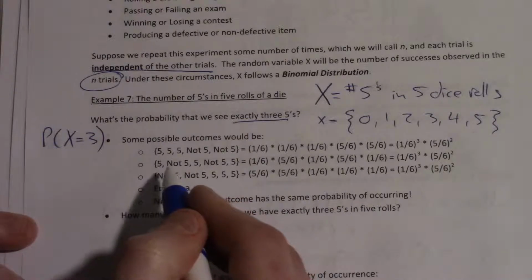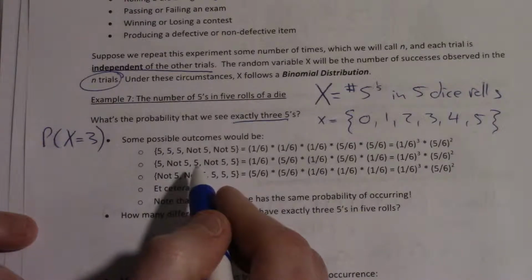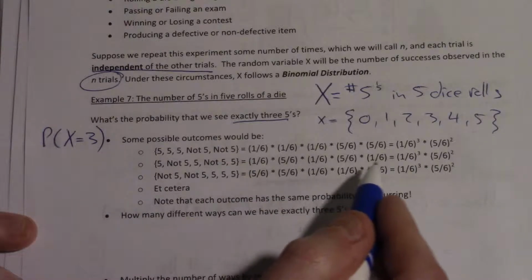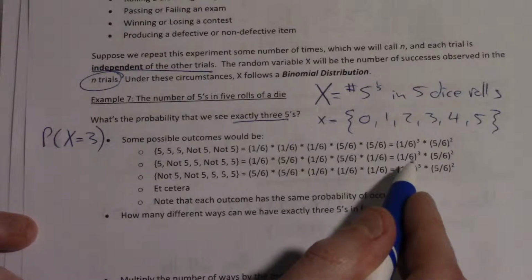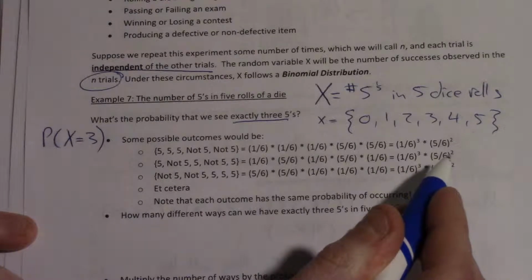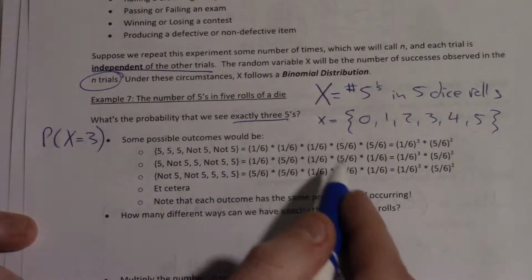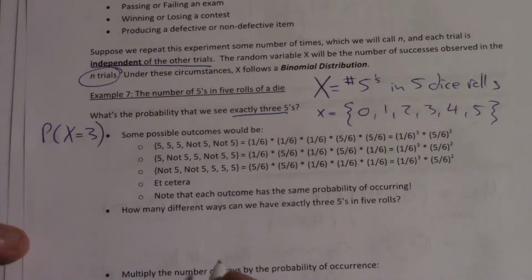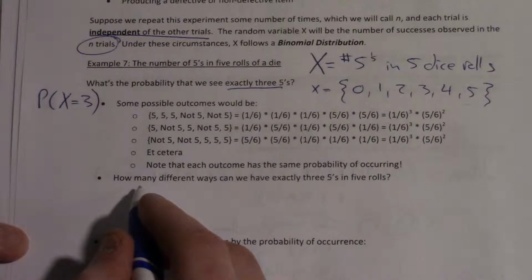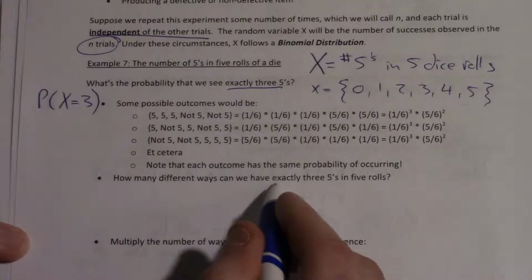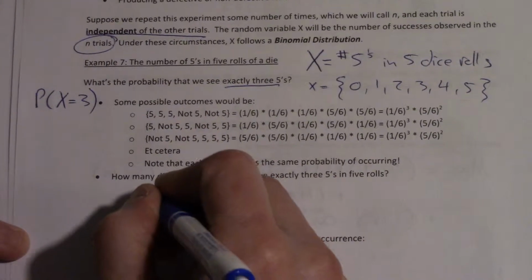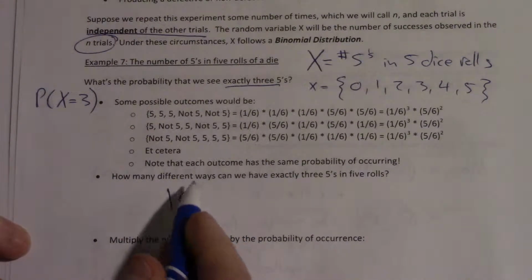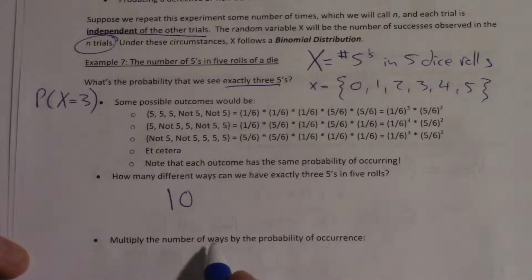Well, another combination, 5 something else, 5 something else, 5, same proportions in a different order, so you get that same result, 1/6 to the third, 5/6 squared. So this lists 3 different outcomes, but there are several. So what we'll come back to is there's a way to figure out how many different combinations there are. And there are in fact 10 different combinations of 3 5s and 2 not 5s.